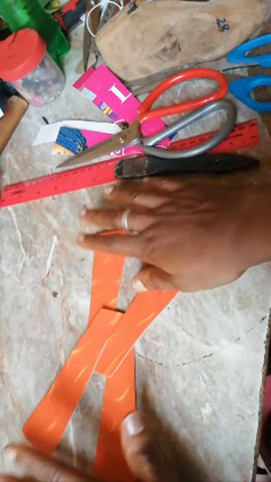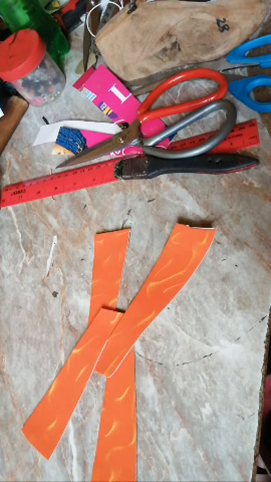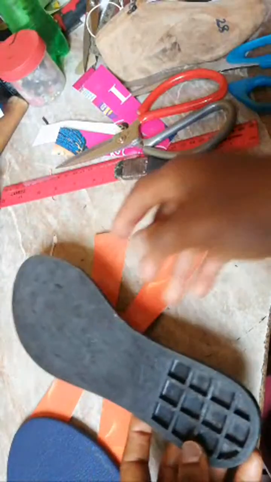So this is what we're going to be having. And then we are good to go. I've already wrapped my insole. Of course, I'm going to be using an already made one.